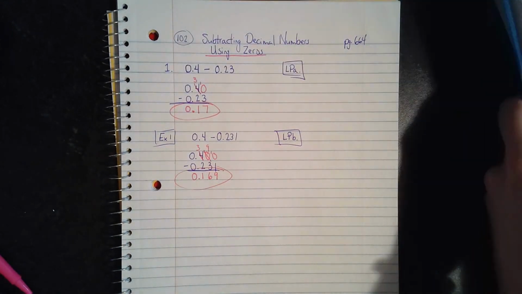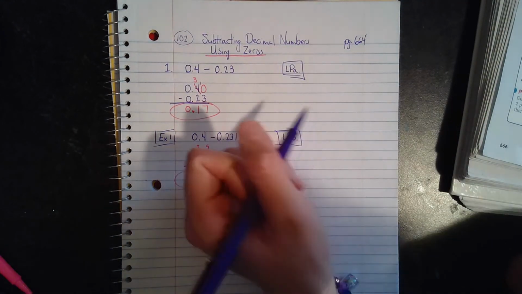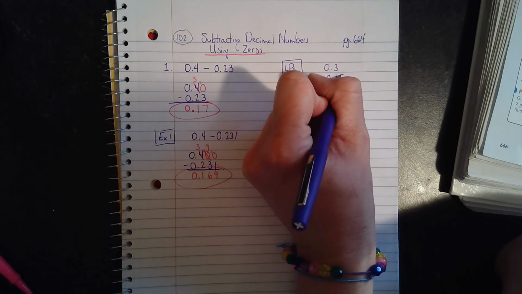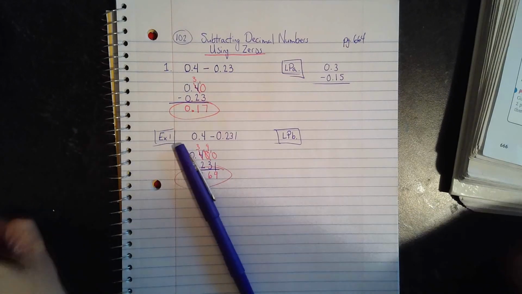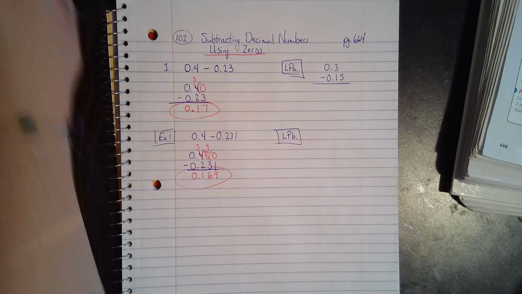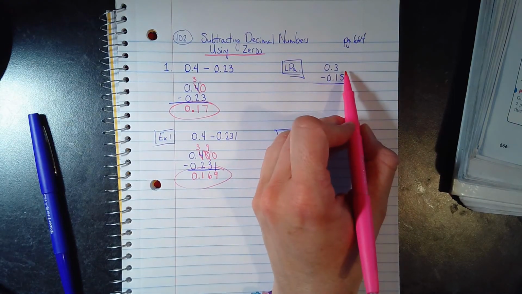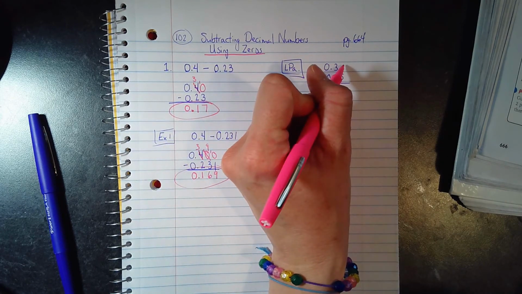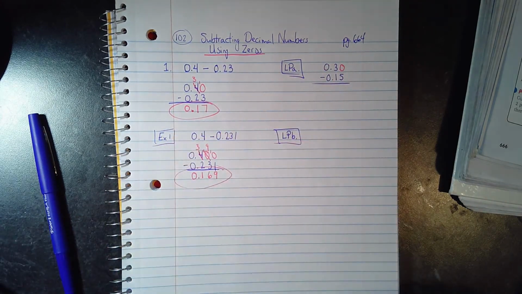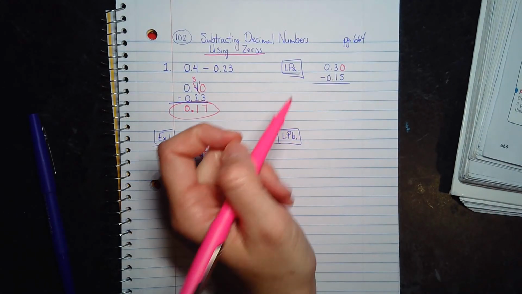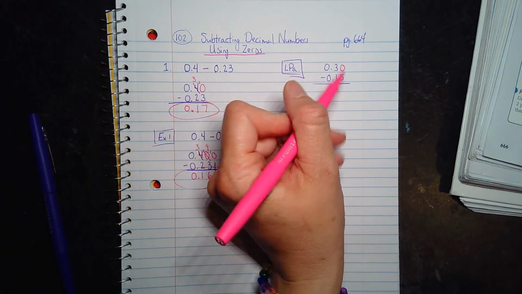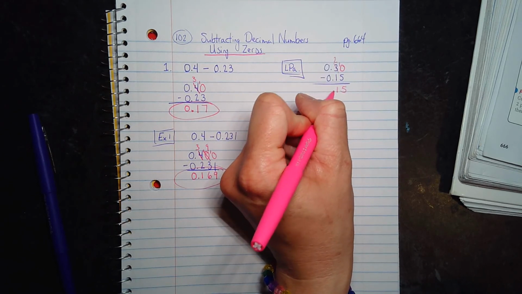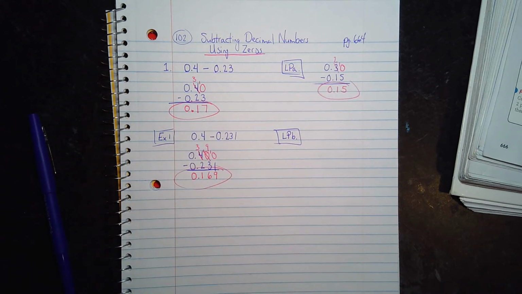Alrighty guys, for lesson practice A, we had 3/10 minus 15/100. So we should have started by stacking them. And then again, we have here no number above the 5, so we're going to add in that 0 there. And then we're going to go through and do our subtraction. And so I'm going to borrow, 10 minus 5 is 5, 2 minus 1 is 1, and so we get 15 hundredths.